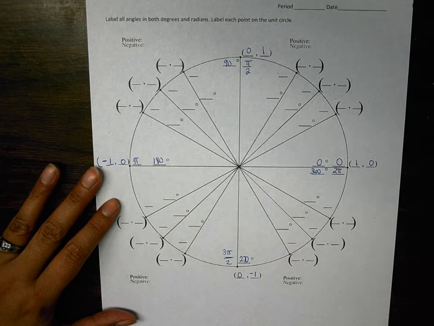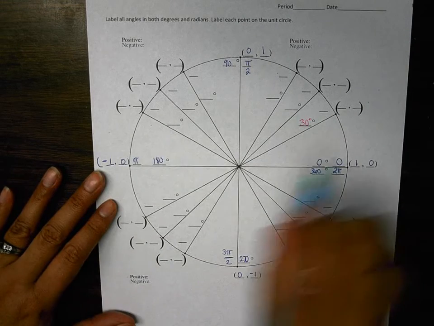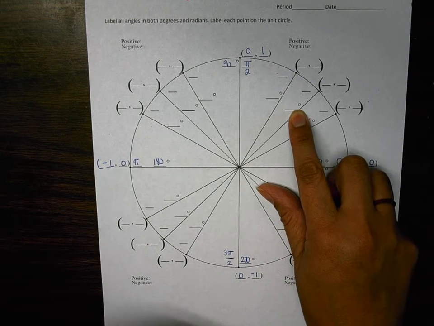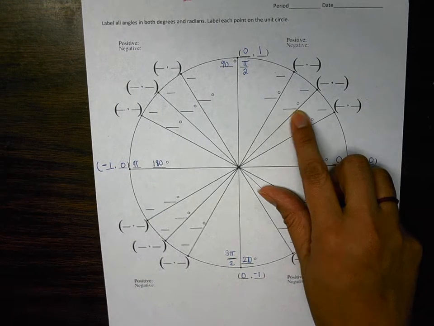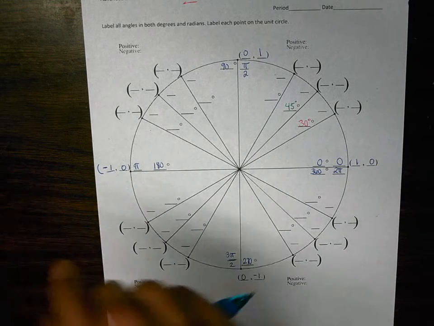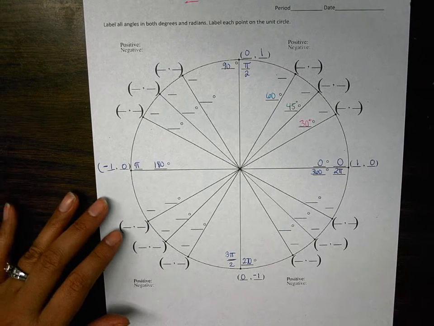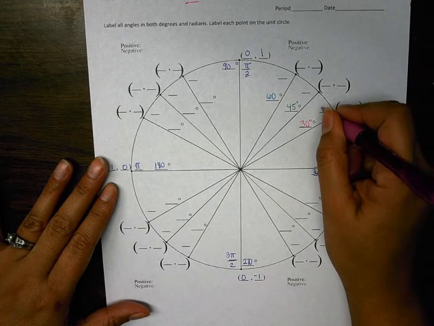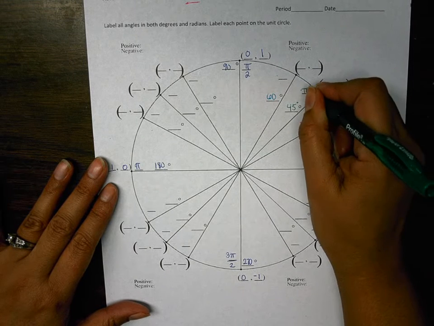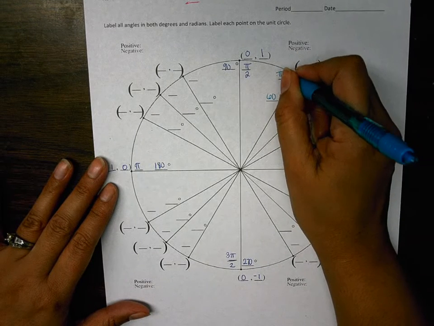This is 30 degrees. Do we agree? That's 30 degrees. This one is 45 degrees. And this one up here is what? 60 degrees. All right, and when we get to filling them out as radians, this would be what? Pi over 6. 45 is pi over 4. And 60 is pi over 3.